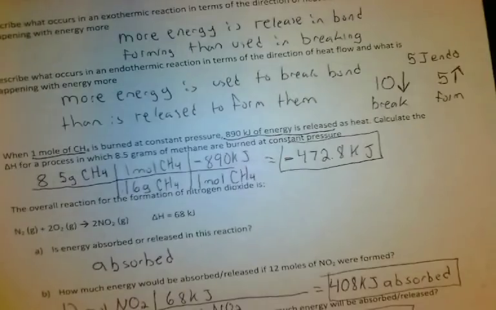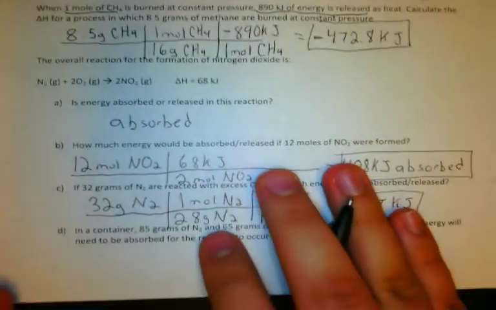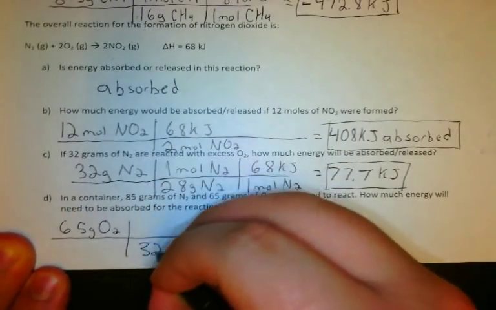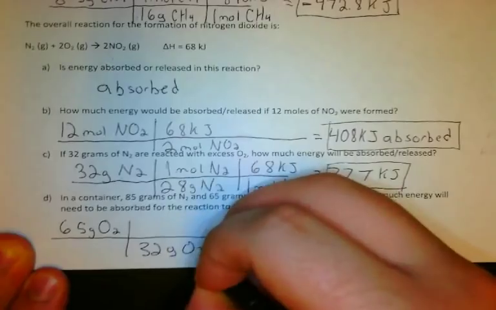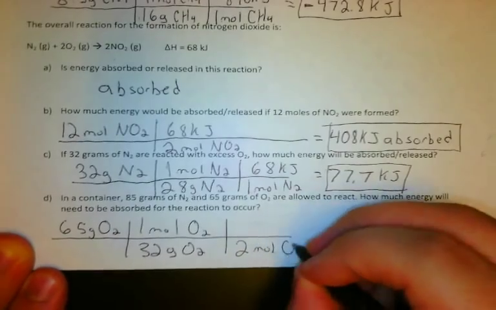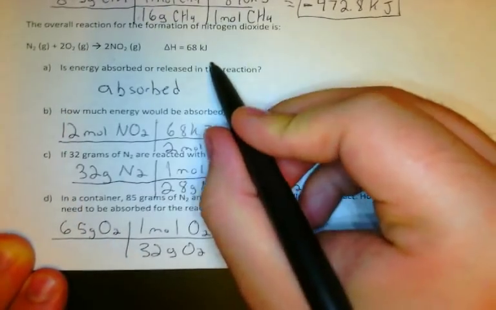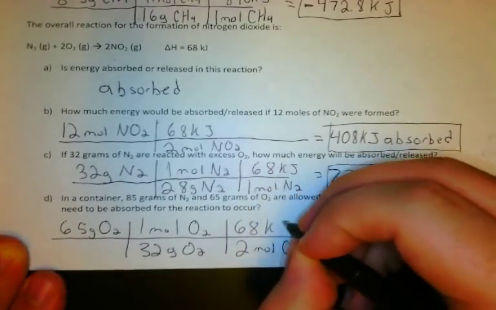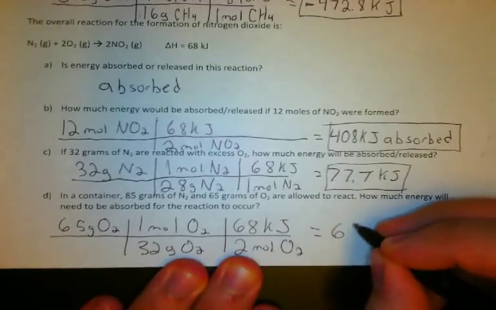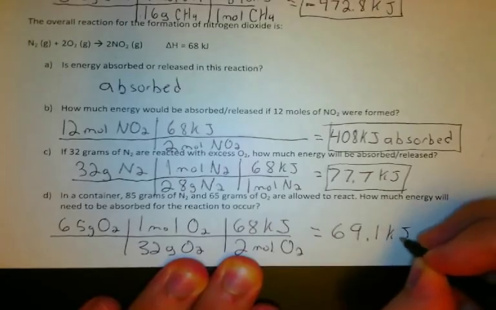So let's come back to the question. Slide it up here for you. We know we're going to use the 65 grams of O2. So 65 grams of O2, as we just established, 32 grams of O2 is 1 mole. And for every 2 moles that are reacted, 68 kilojoules is absorbed. So 65 times 68 divided by 32 divided by 2 gives us an answer of 69.1 kilojoules absorbed.